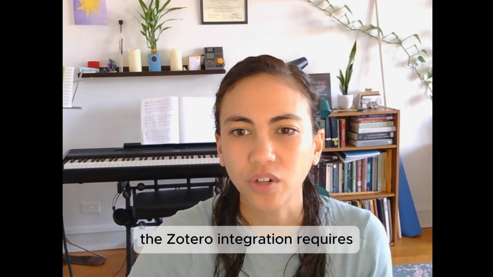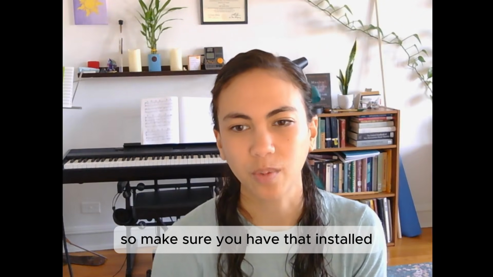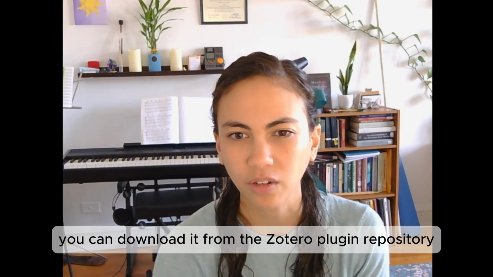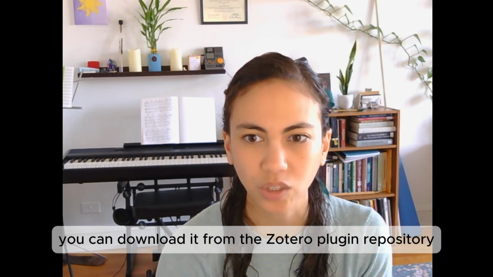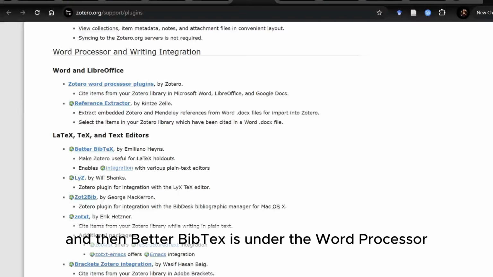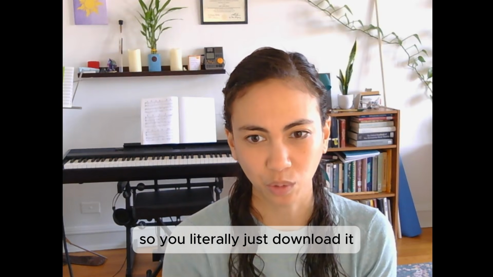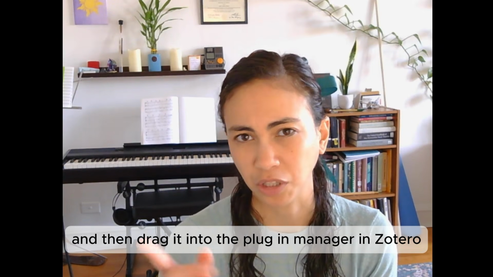The Zotero integration requires you to also have the Better BibTeX for Zotero plugin installed in Zotero, so make sure you have that installed. You can download it from the Zotero plugin repository, which is zotero.org/support/plugins, and then Better BibTeX is under the word processor and writing integration heading under the LaTeX and text editors subheading. So you literally just download it and then drag it into the plugin manager in Zotero.